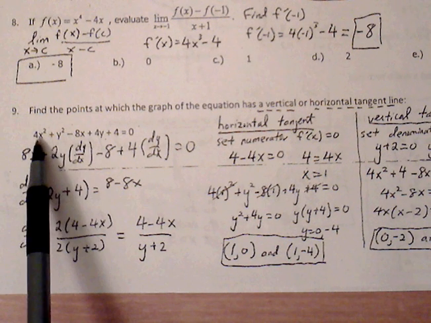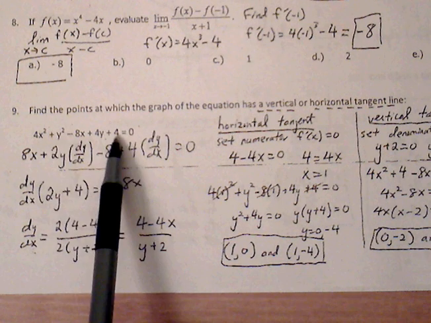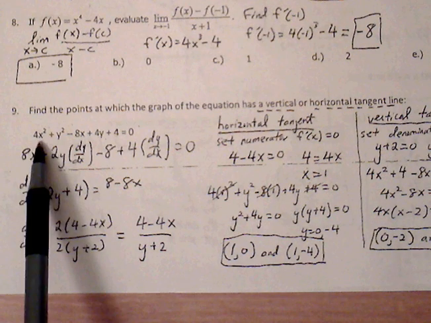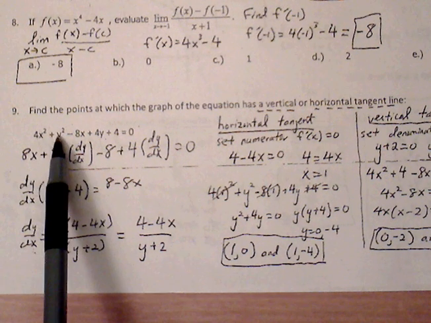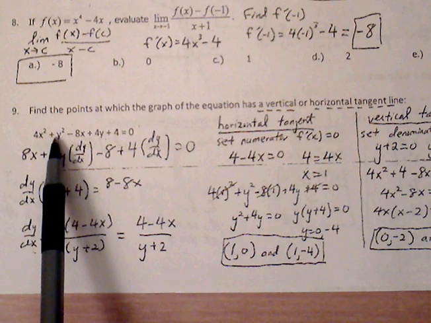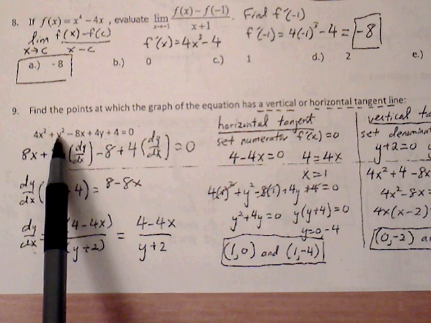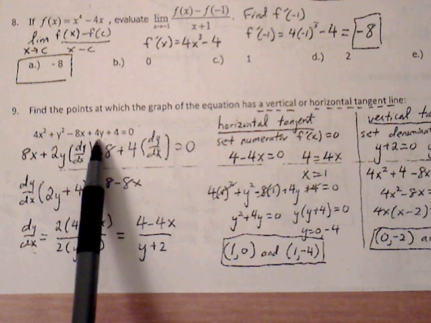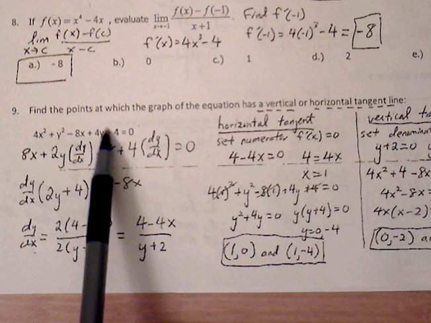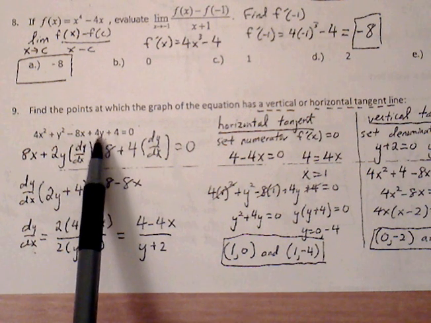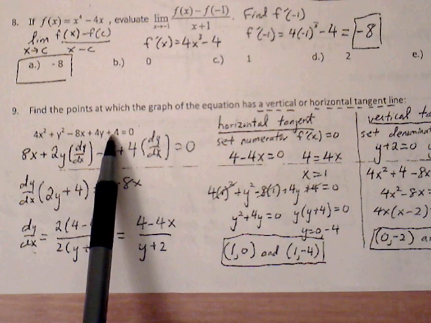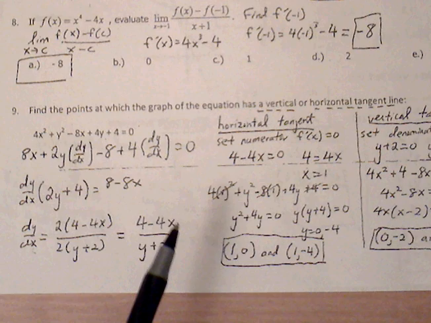We can find the derivative of all these terms using power rule. No need for product or chain rule or quotient rule. All these are individual terms separated by plus or minus. So 4x squared becomes 8x. Y squared, if we find the derivative, we have to attach dy dx, so y squared becomes 2y dy dx. 8x becomes negative 8. When we find the derivative for 4y, we have to attach a dy dx because there's a y term in it. So 4y becomes 4 dy dx. 4 is a constant, goes to 0, and then 0 will stay 0.